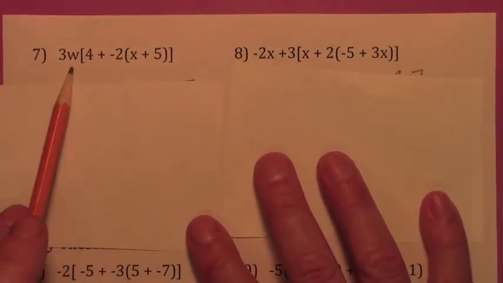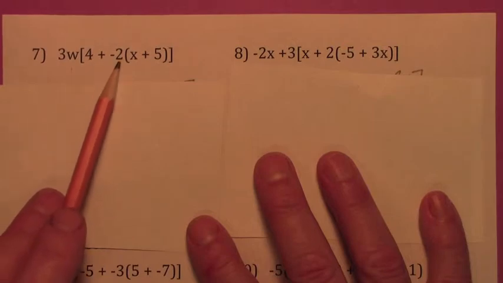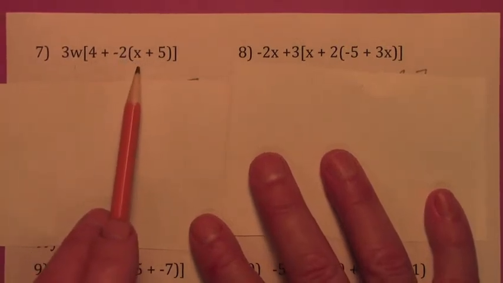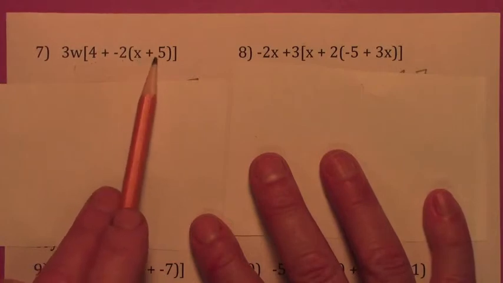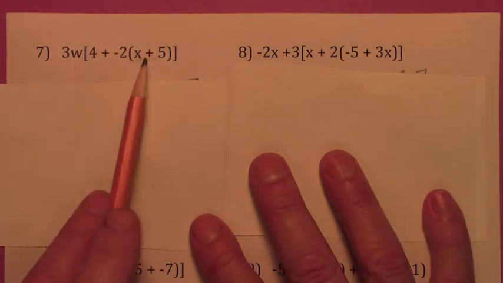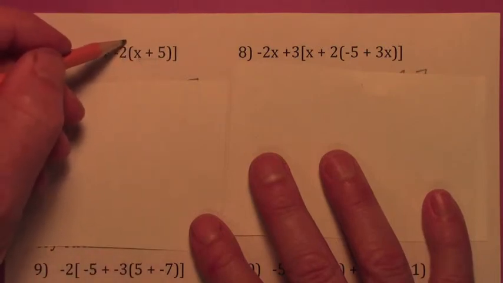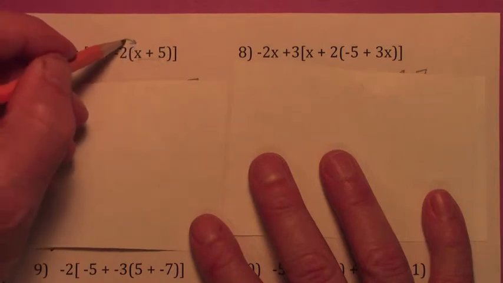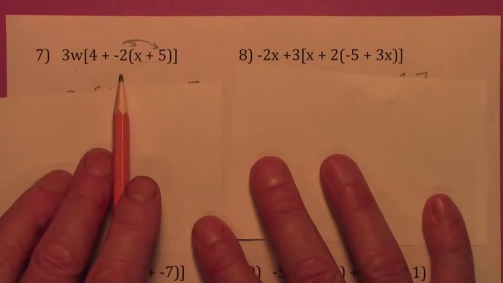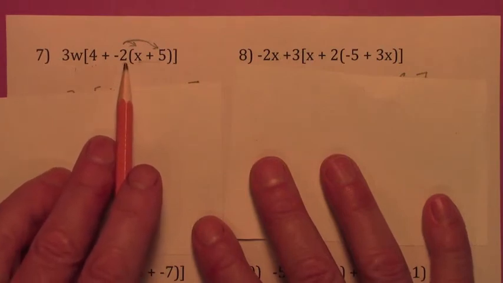This is 3w times the quantity 4 plus negative 2 times the quantity x plus 5. In your mind, you should look inside the innermost parentheses. Can you add those? No. So according to the order of operations, what is the next thing you would try? Well, the next thing you would try would be to multiply the negative 2 by it. And you can do that, right? So this is the first step that we can do. We're going to use the distributive law to multiply this out.